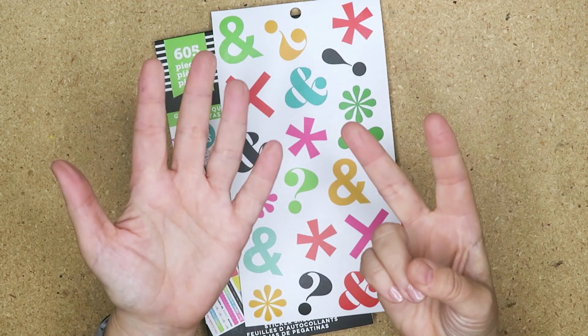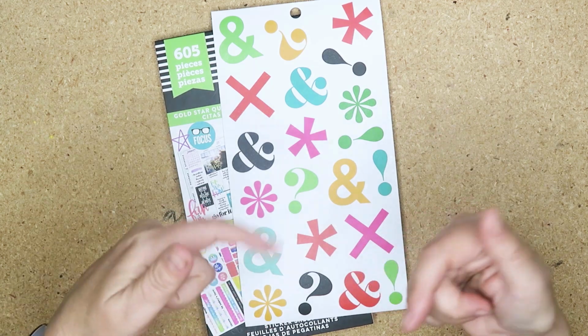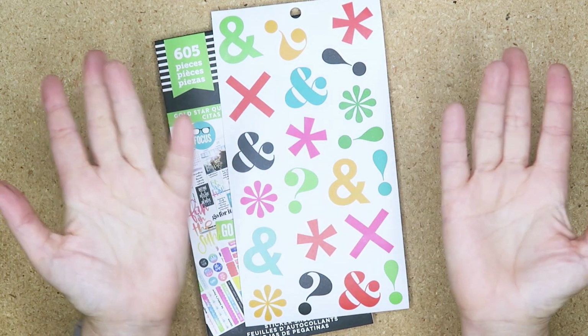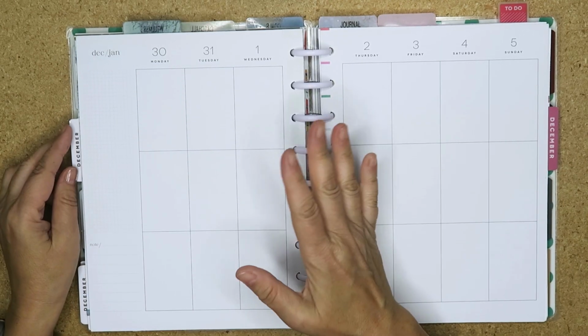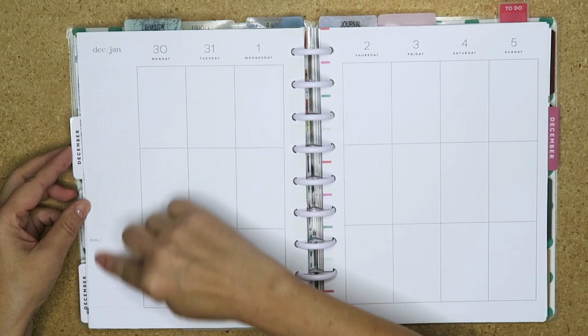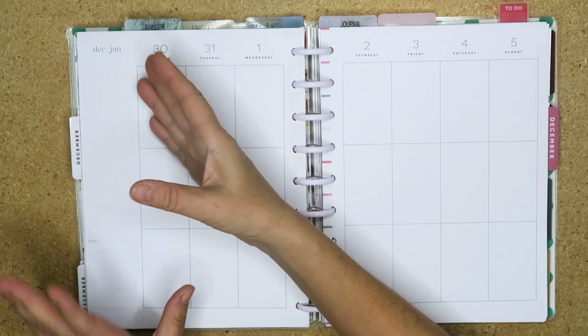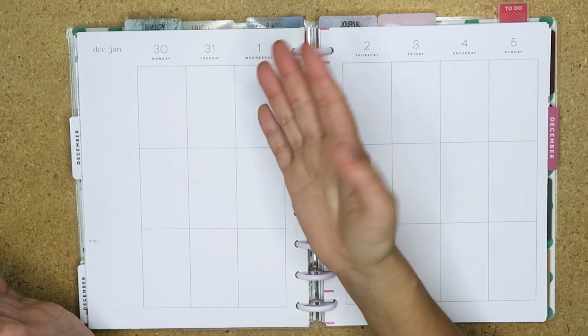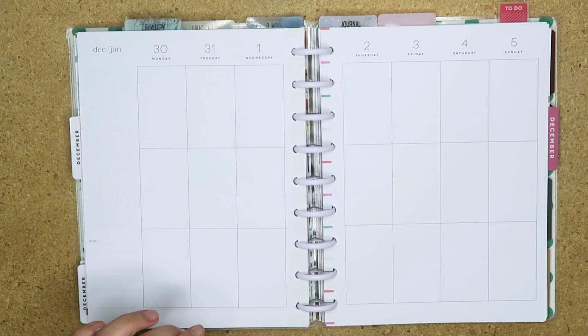Let's share 7 ways. I want you to leave your tips down below if they're different from mine. These are just 7 that I came up with. All right, and the first way is that you can use them in your sidebar. If you are the kind of person that likes a nice big bold title in your sidebar, or a quote or something like that, you can use them in your sidebar.